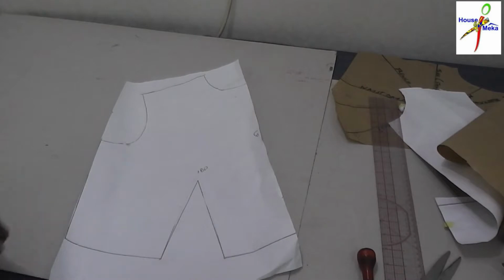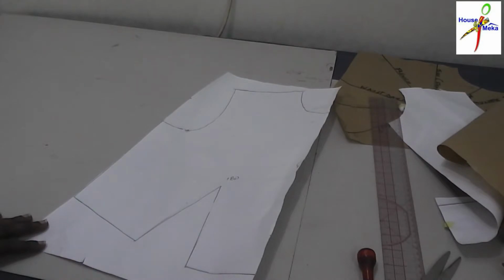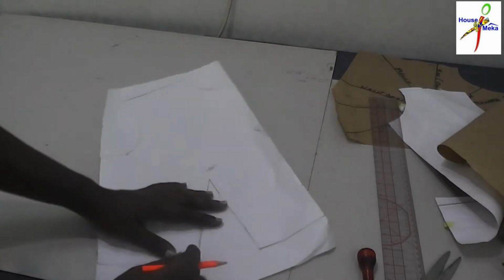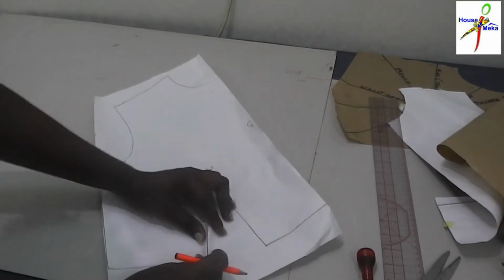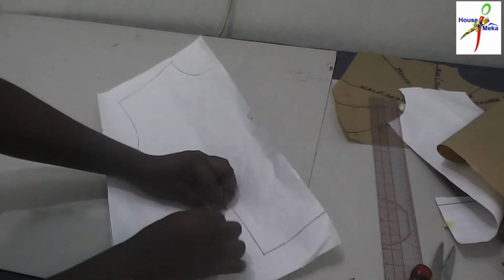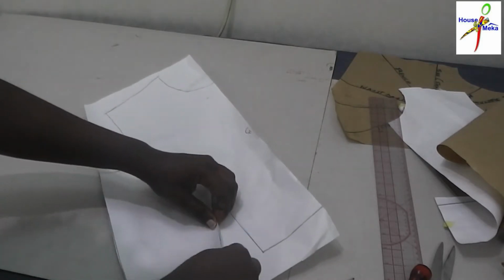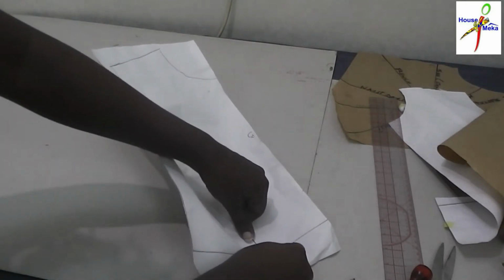When folding your darts, you fold towards the side seam, right? The bulk should be towards the side seam. So we're going to pick our darts, following the lines, and fold this way.